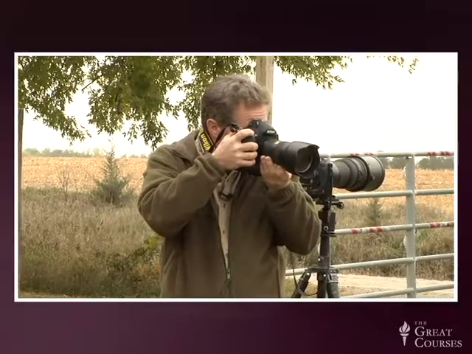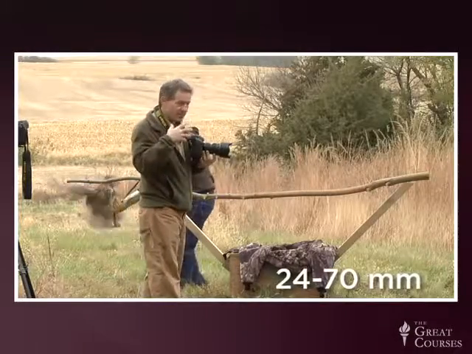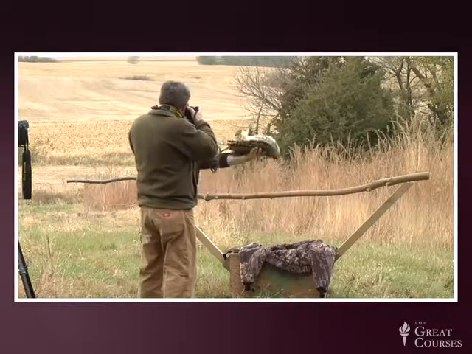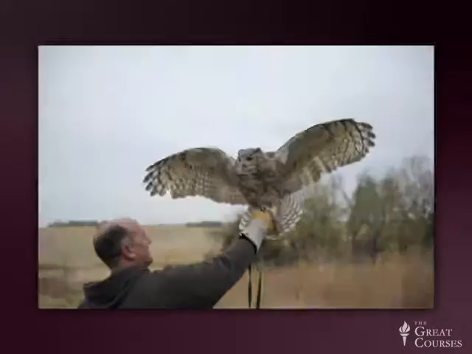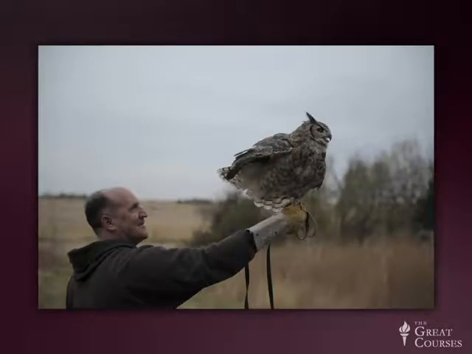It's not going anywhere. This is actually a 24 to 70 zoom, so it's got a little bit more range. The owl's flying. That's kind of extraordinary. I should have gotten a picture. There we go. Beautiful, beautiful. Look at that. Very nice.